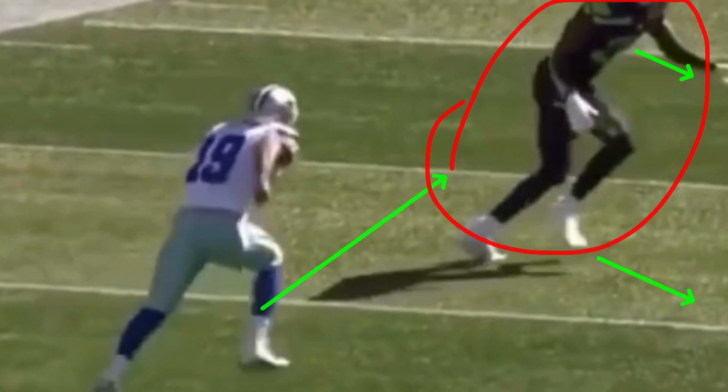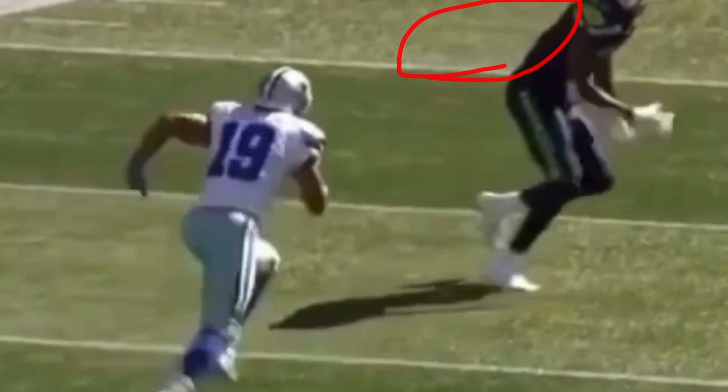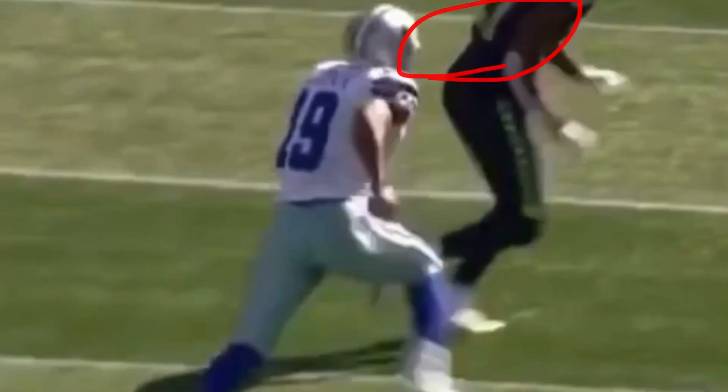We want to attack that weak hip and we want to set him up and we want to try to work to that blind spot. And by blind spot, I mean back in this area right here. So we come at him. I'm closing the distance, attacking that weak hip. I give that head fake to the inside.